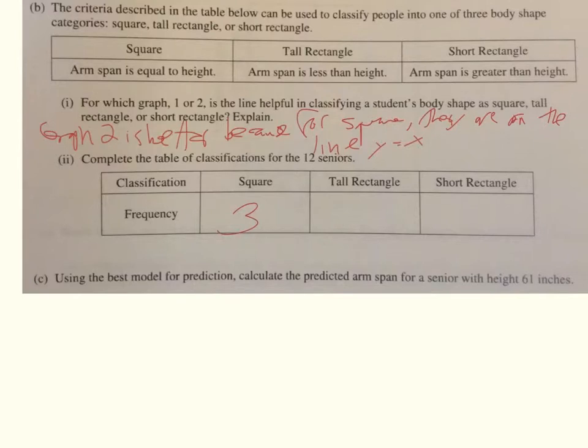So tall rectangles are people whose arm span is less than height. Arm span less than height would be the people that are below the line. So there's 1, 2, 3, 4 data points below the line. And there are 1, 2, 3, 4, 5 data points above the line. That's all you have to do for part B.